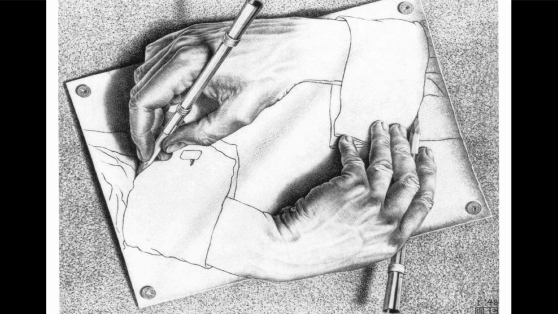Here's another famous drawing by M.C. Escher. I bet you've seen this one before.